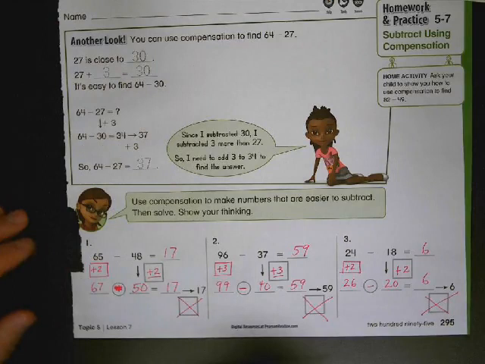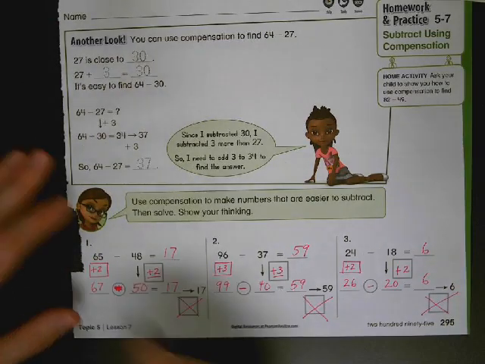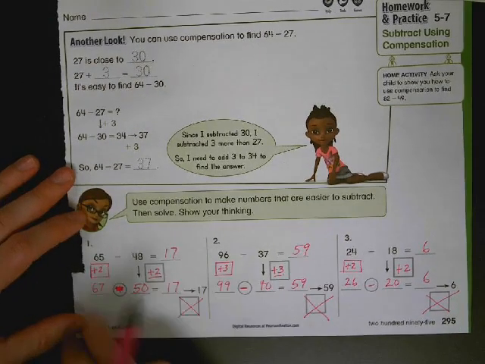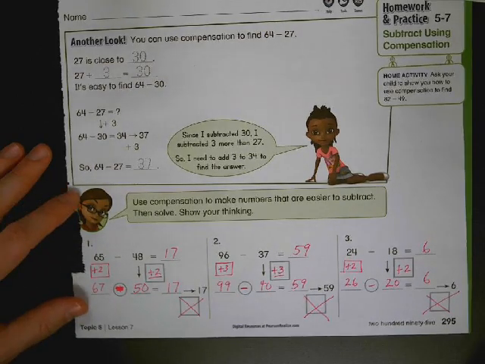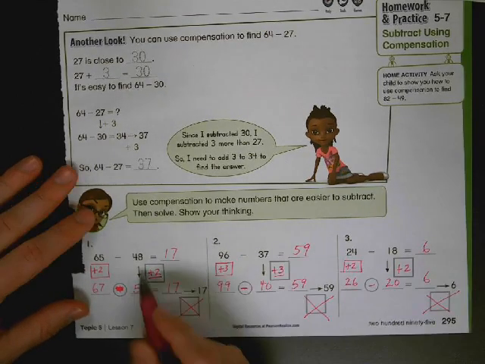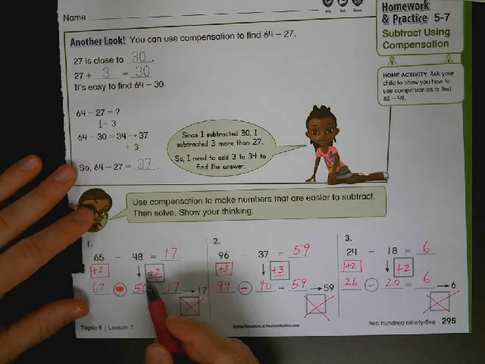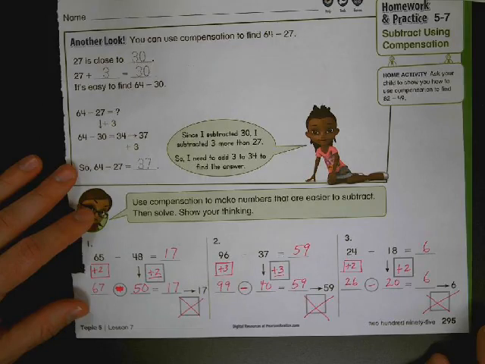You're making this equation, the difference, 65 minus 48, easier to handle with mental math. That's the only reason we're doing this strategy. And the way you're doing it is you're going to find one that gets the closest 10. Do the same to the other number. Once you have a 10, it's easier to subtract.